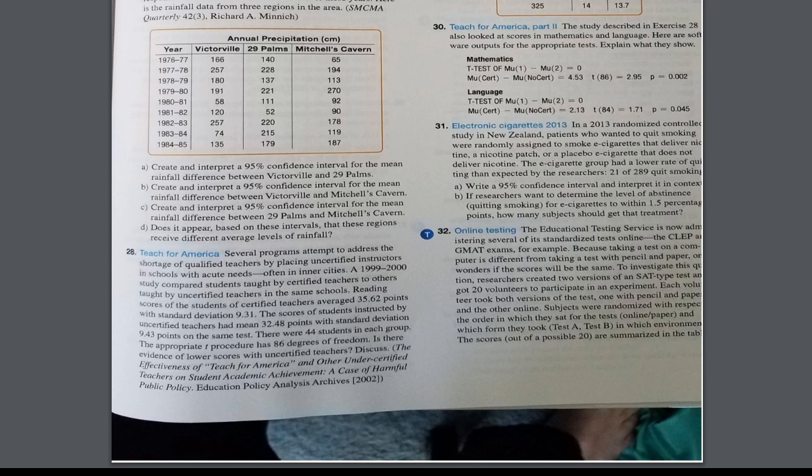Cool. Then the scores of students instructed by uncertified teachers had a mean of 32.48 with a sample standard deviation of 9.43. Both had sample sizes of 44. The appropriate T procedure has 86 degrees of freedom. Now, that piece of information would be needed if you were doing a tcdf, which I will show you what you could do in a little bit.